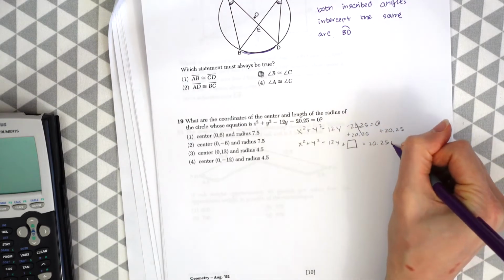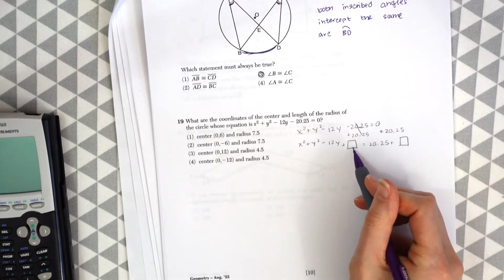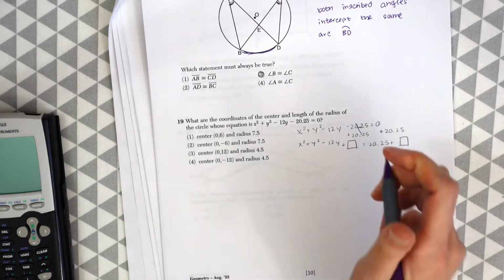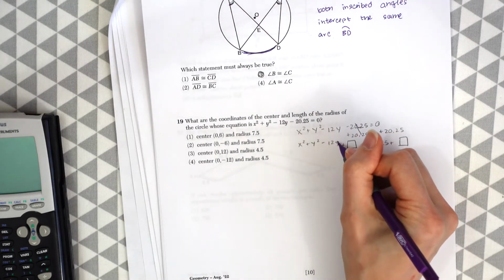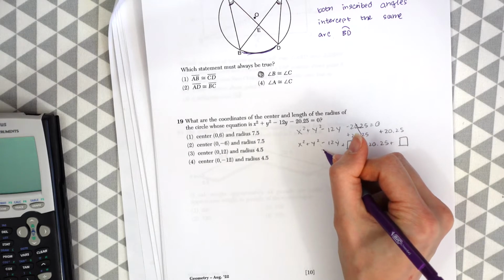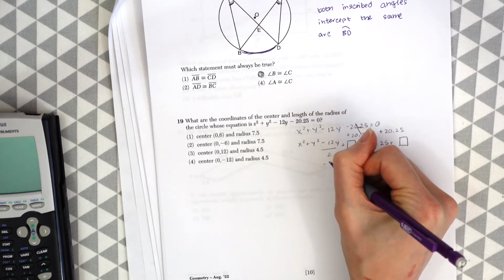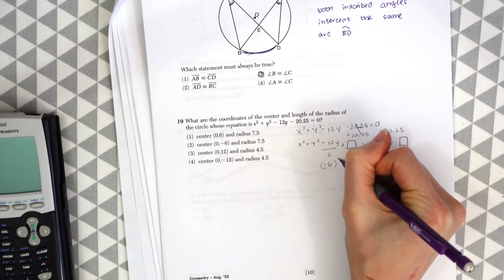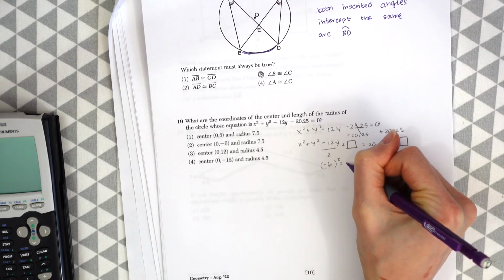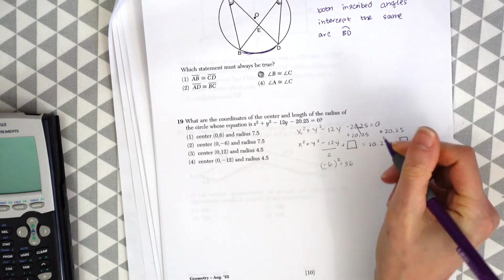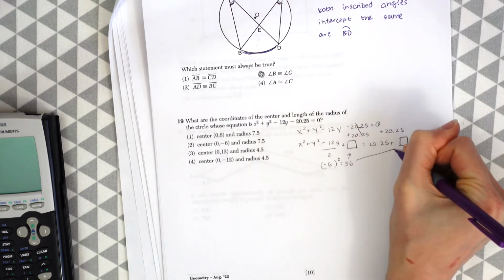Notice I left some space here. We're going to be adding a number in these boxes, the same number. So we're going to take this value, minus 12, divide it by 2, and you get negative 6. Then we're going to square that, which is 36, and that's what we're going to put in our boxes.